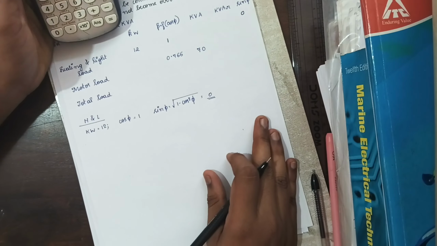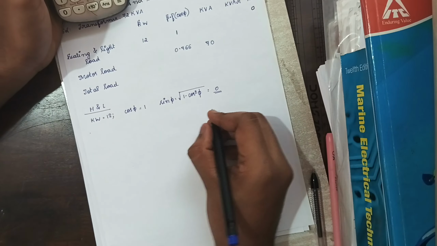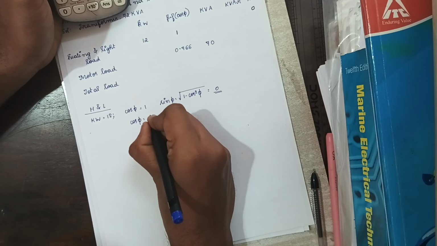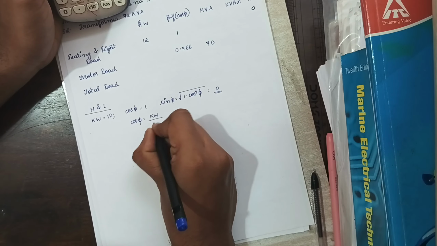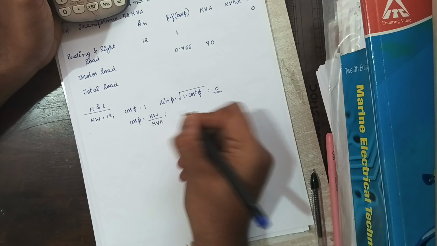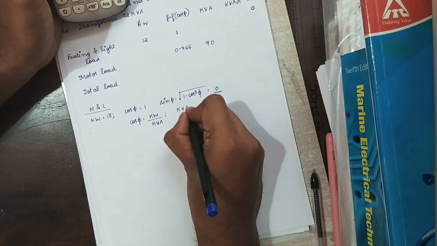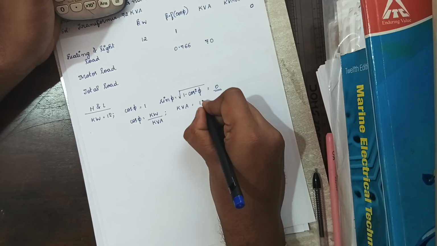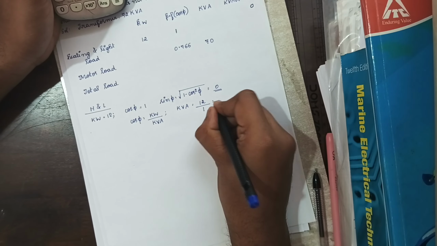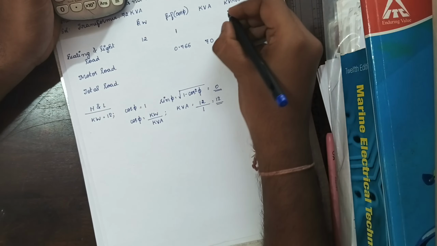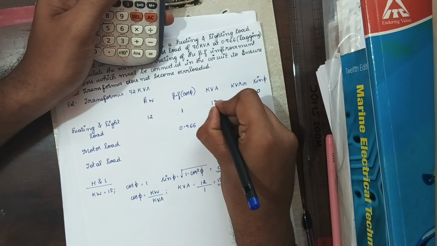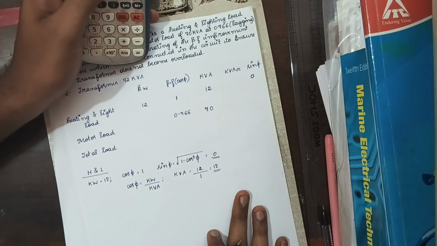Now to find kVA, how to find kVA? We know that cos phi is equal to kW divided by kVA. So kVA is equal to kW, that is 12, by cos phi, that is 1, is equal to 12. We got kVA is 12. Now kVAR.